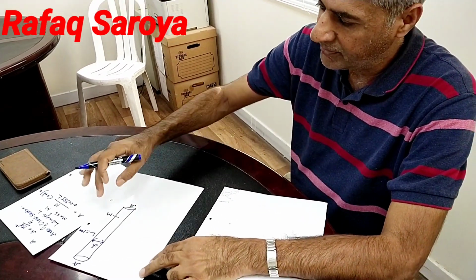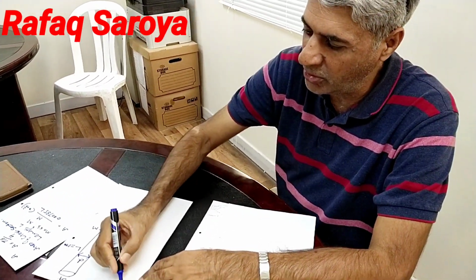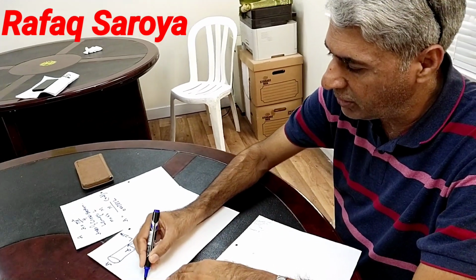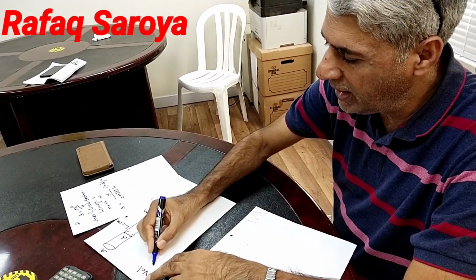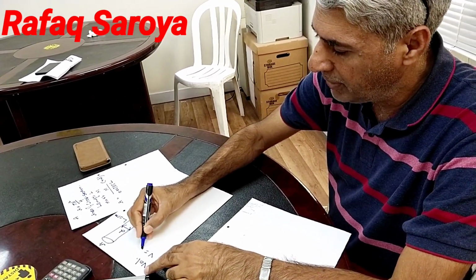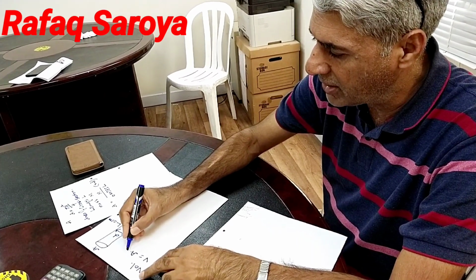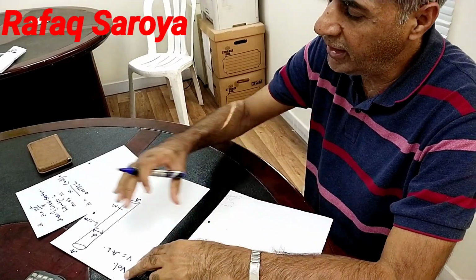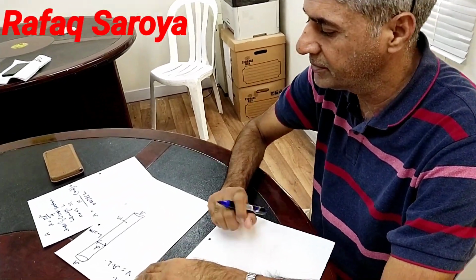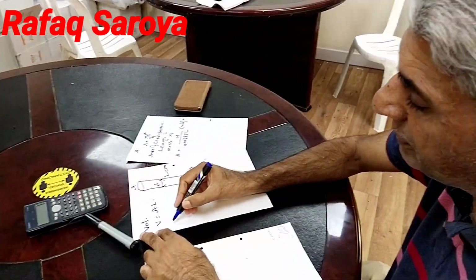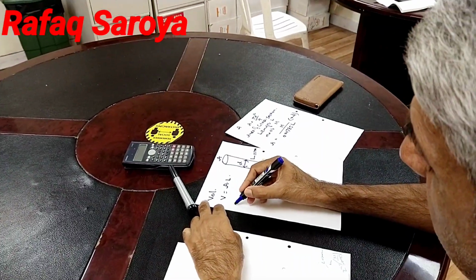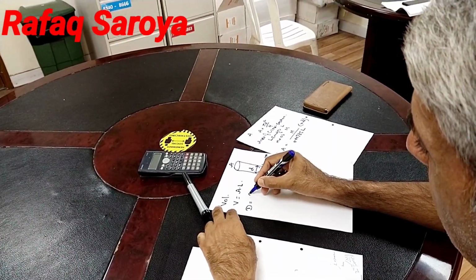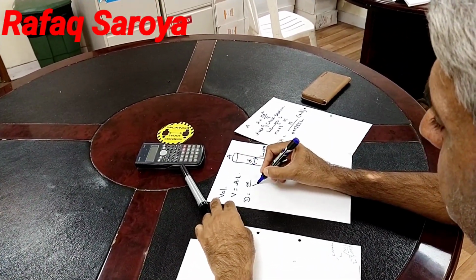Now, when the length and area are known, we can calculate the volume. This volume V is represented by area of cross section into length. Similarly, from the material point of view, we know that density of the material is equal to mass per unit volume.